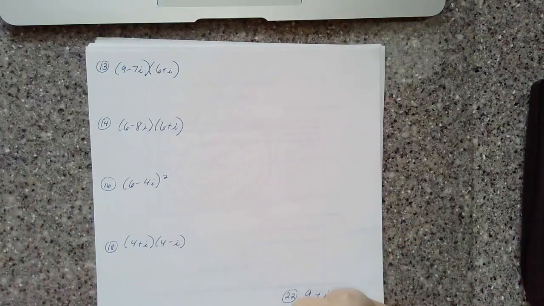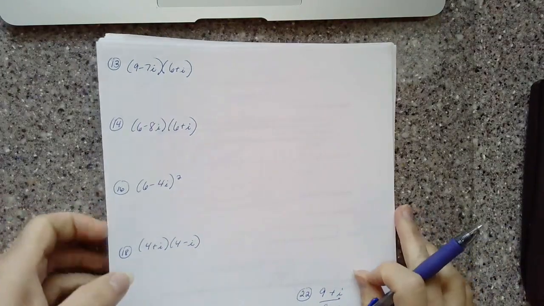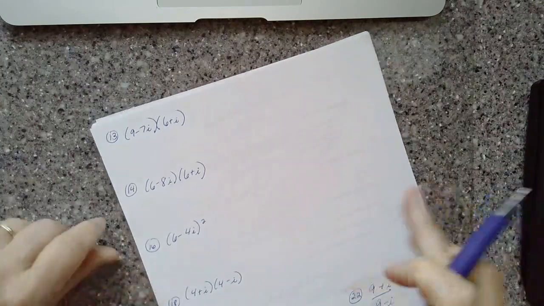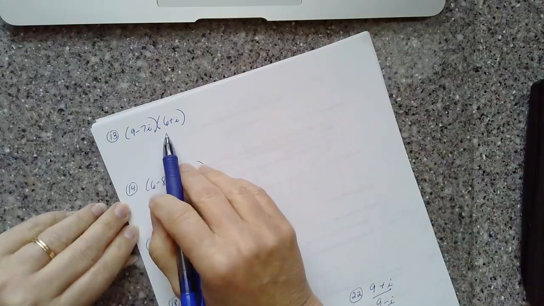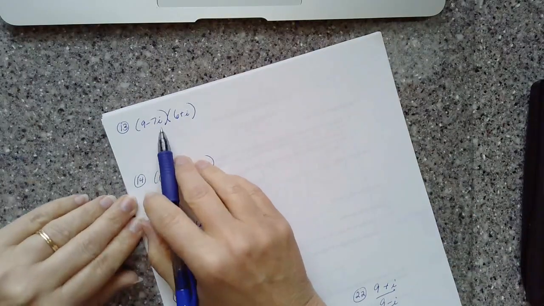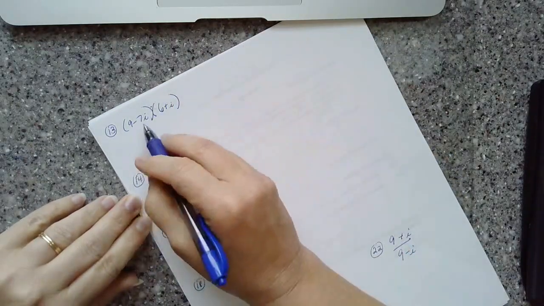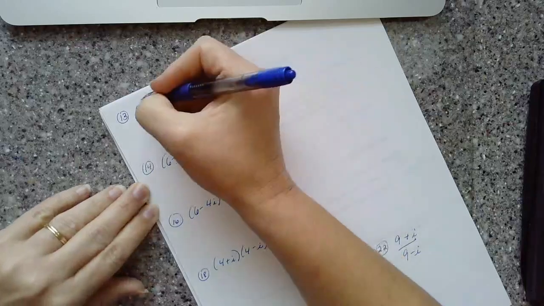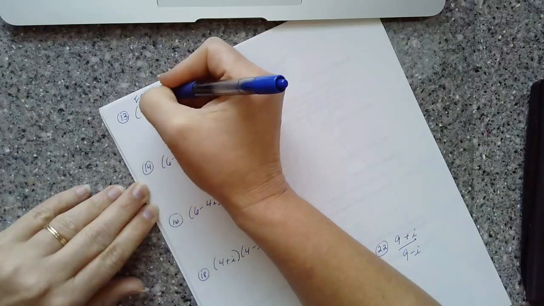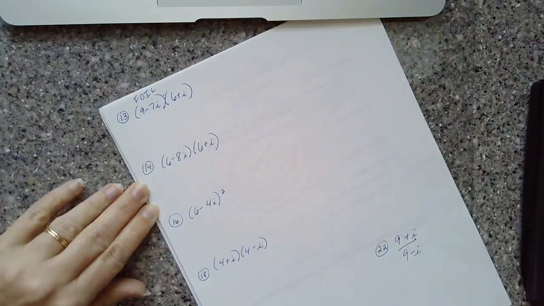All right, so we're working through some of our 1.3 homework examples, and we're on number something similar to your number 13, where we're FOILing. When you have a parenthesis times a parenthesis, two terms times two terms, that's usually the FOIL method. So we can FOIL even with these imaginary complex numbers.